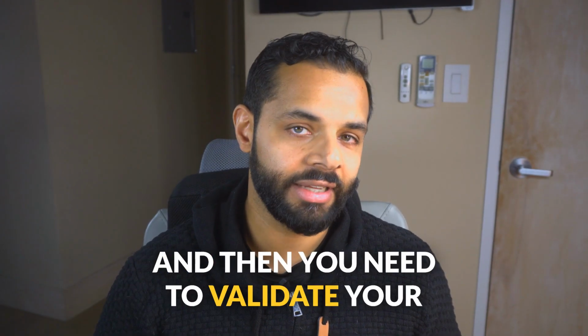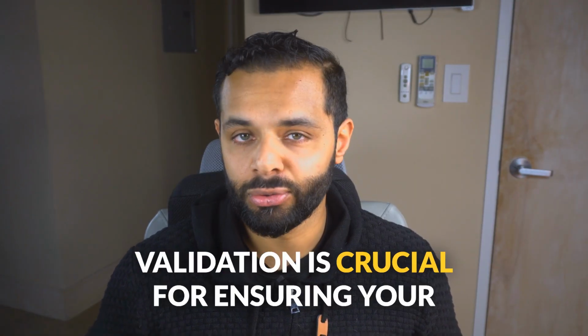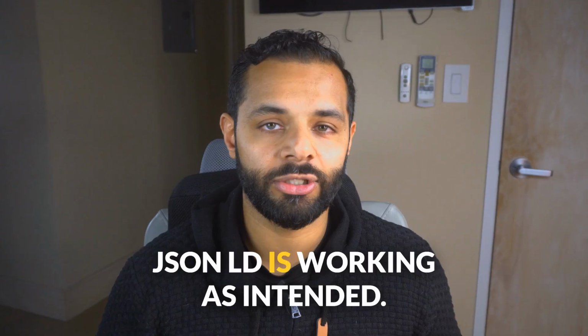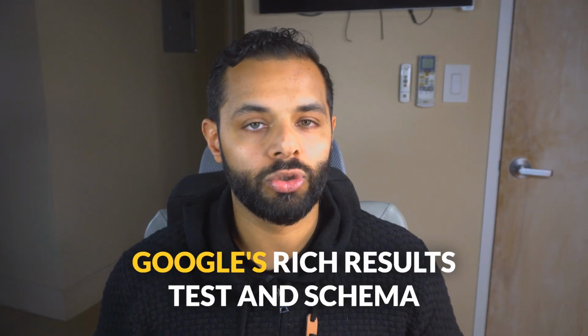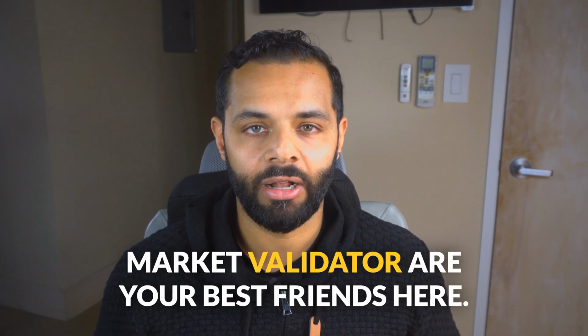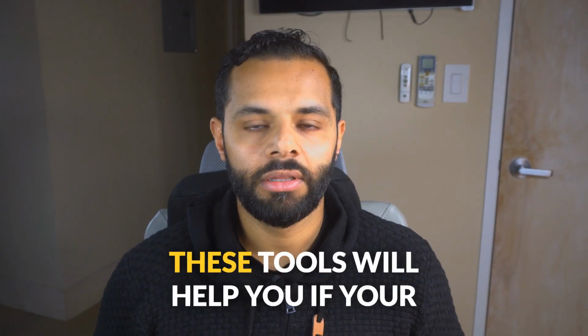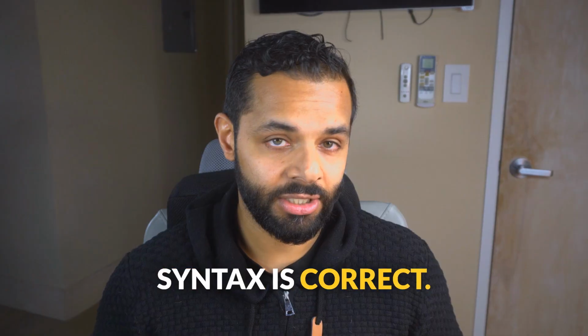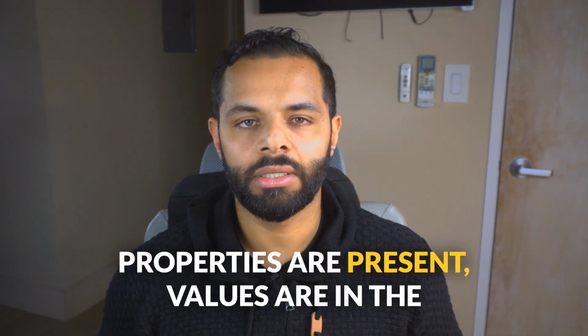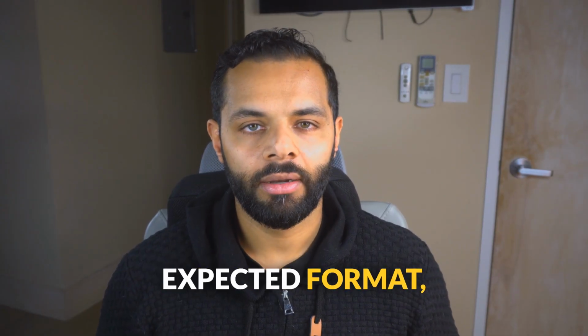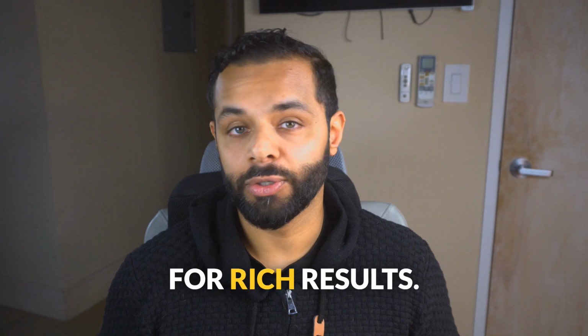And then you need to validate your implementation. Validation is crucial for ensuring your JSON-LD is working as intended. Google's Rich Results Test and Schema Markup Validator are your best friends here. These tools will help you check if your syntax is correct, required properties are present, values are in the expected format, and if your markup qualifies for rich results.